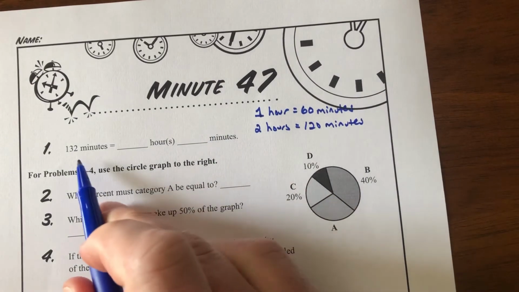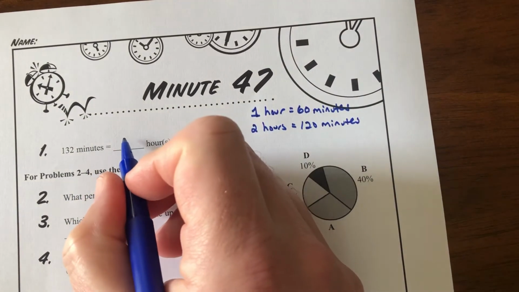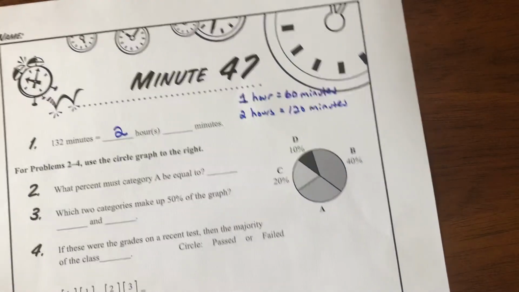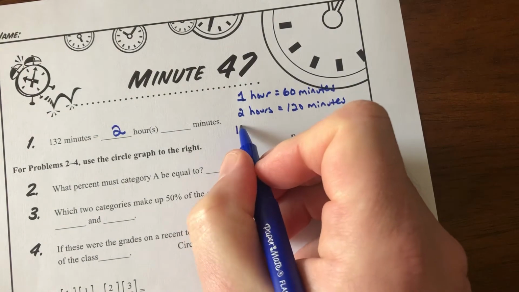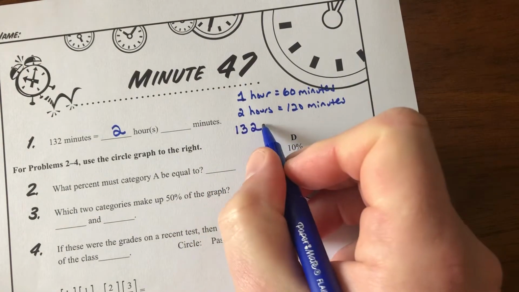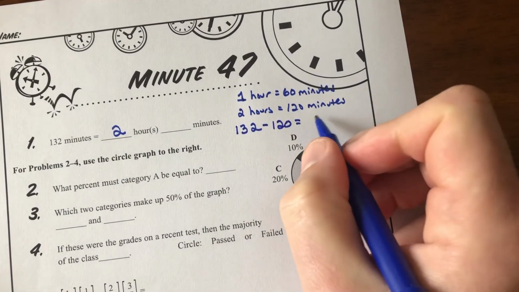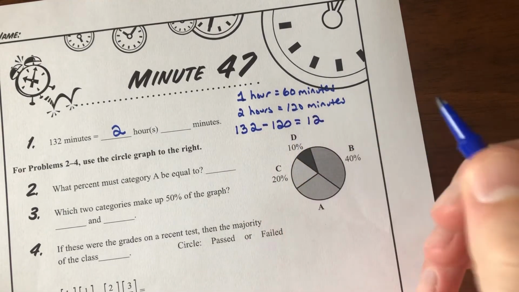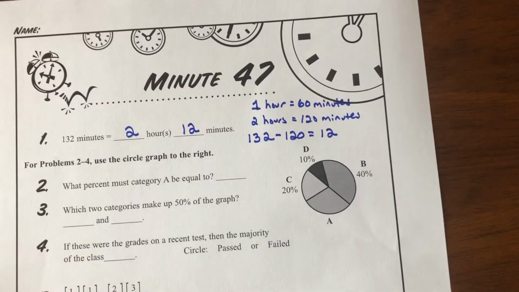And then I want to figure out, well, how many minutes are left over once I get to 2 hours. So I'm going to put the 2 there. So now to figure out how many minutes are left over, I'm going to subtract. I'm going to go 132 minus 120. When I do that, I get 12. So that's how many minutes there are past 2 hours. So 132 minutes would be 2 hours and 12 minutes.